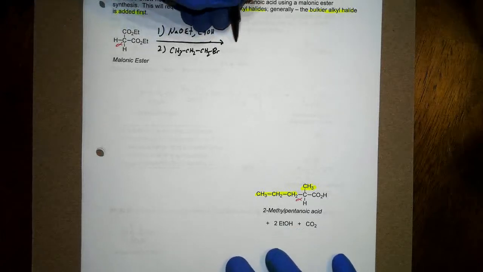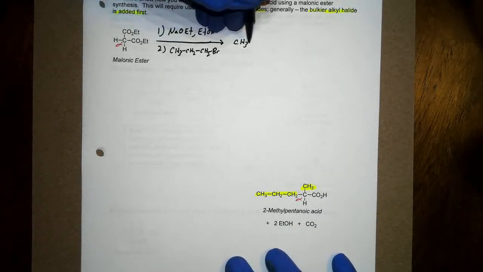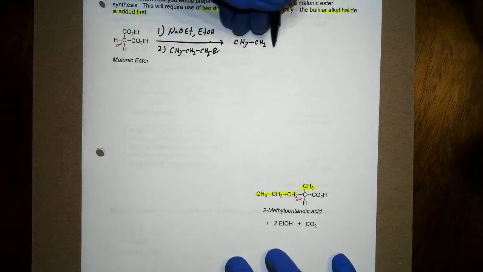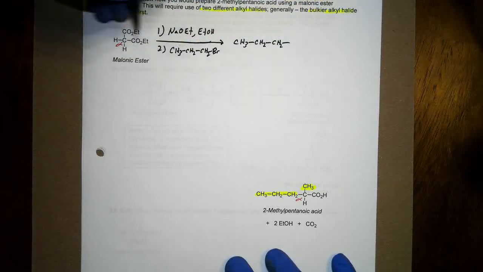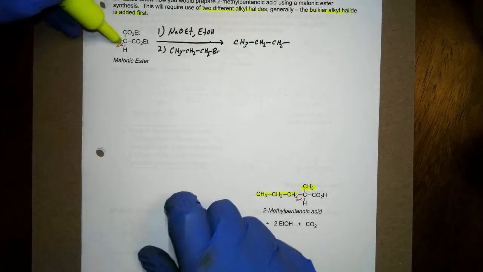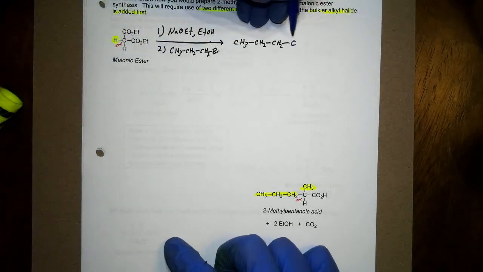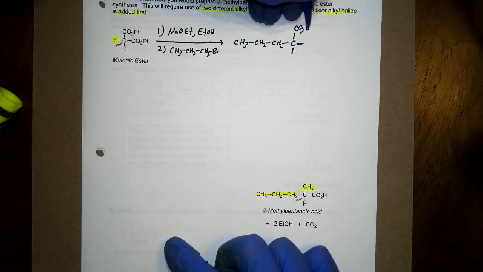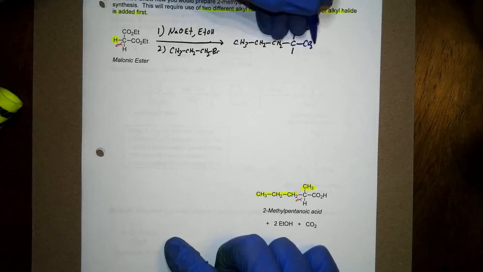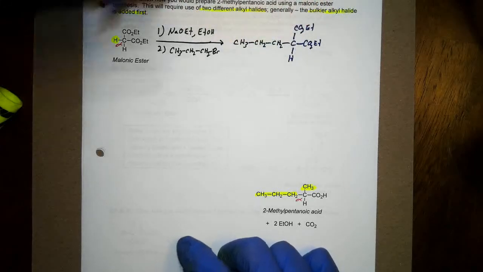Let's go ahead and sketch our first intermediate. The first intermediate that you get, again, you can isolate these by way of distillation. All you've done is replace 1 hydrogen on the malonic ester, so the rest of the molecule hasn't changed. So what hasn't changed, I'm going to sketch with the blue marker. CO2Et, CO2Et, hydrogen. And I'm not showing the byproducts. We don't need to do that.